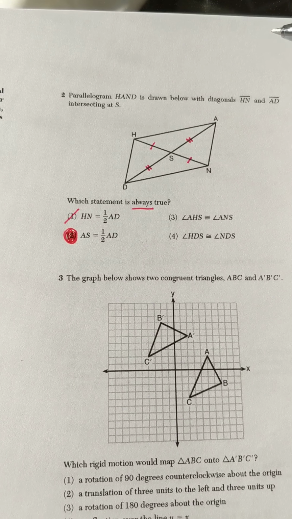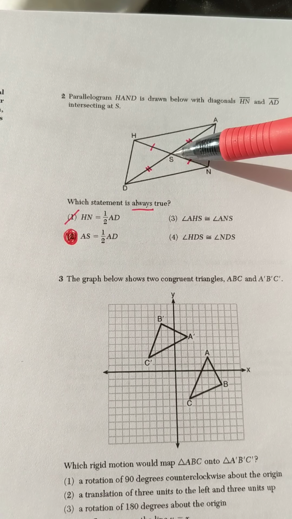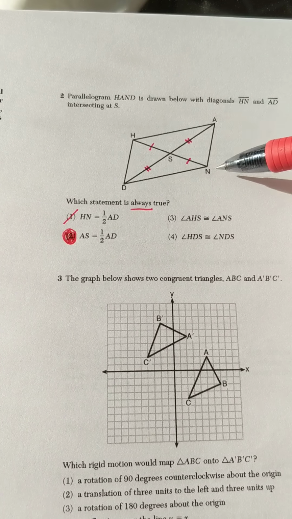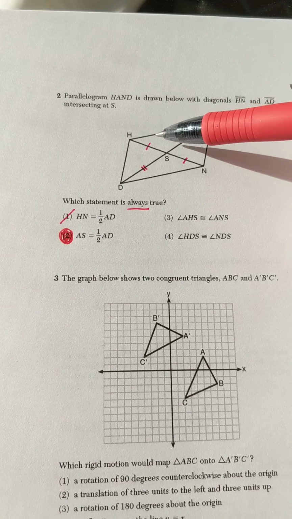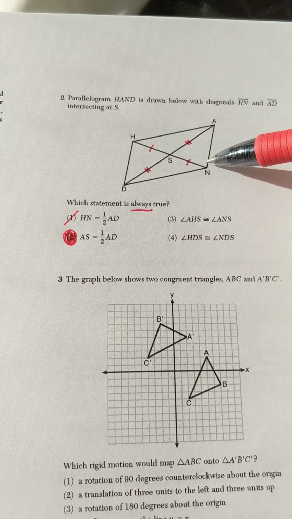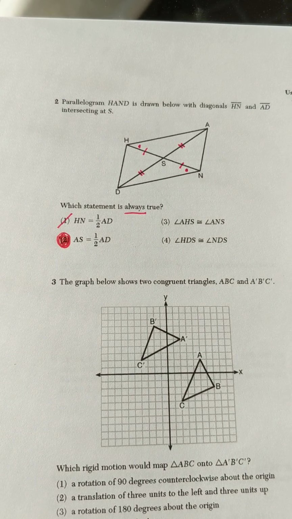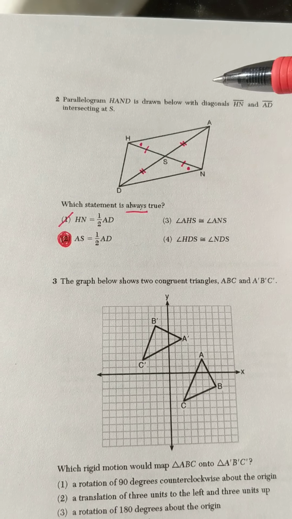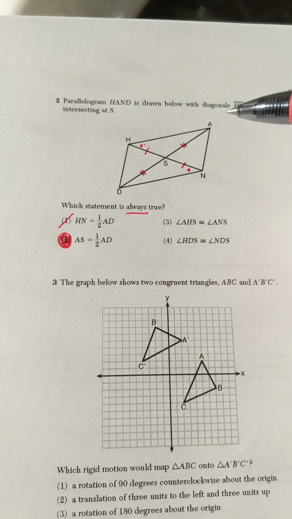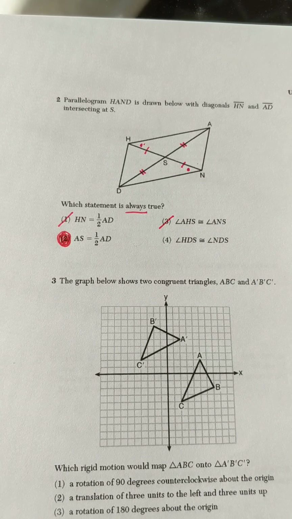Angle AHS and angle ANS are congruent. Those are not alternate interior angles. If they had said this angle and this angle, then I would say yes. But they said this angle and this angle, so the answer is no.